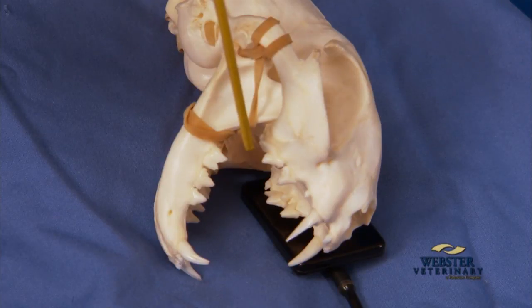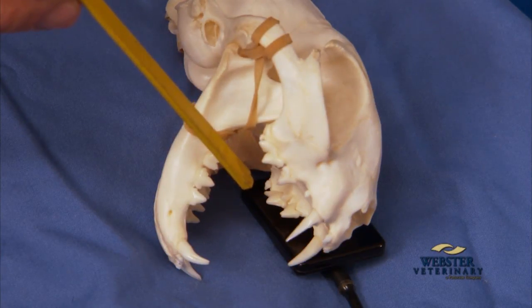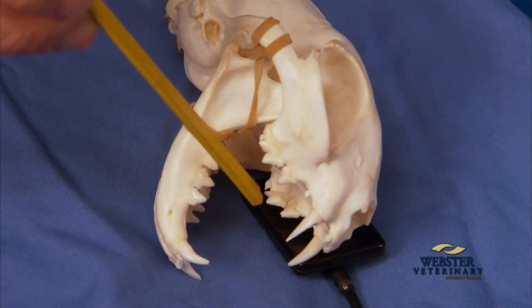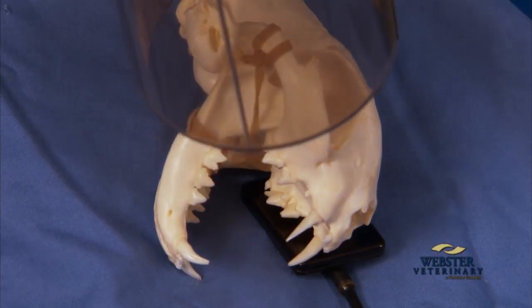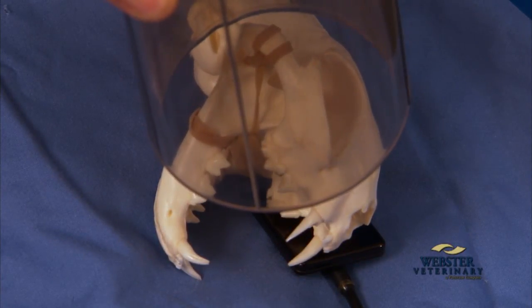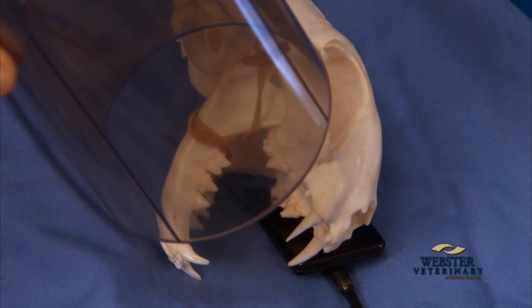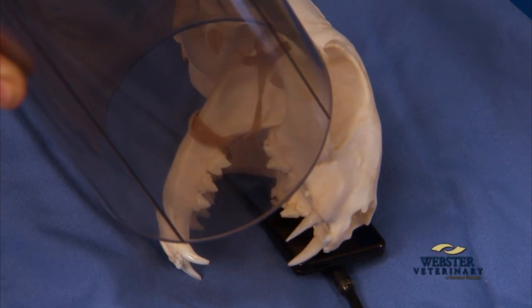The X-ray beam is placed in a parallel, then moved into a near parallel positioning to create this image. Again, the cone is moved into a parallel position and then moved into a near parallel position for the resultant image.